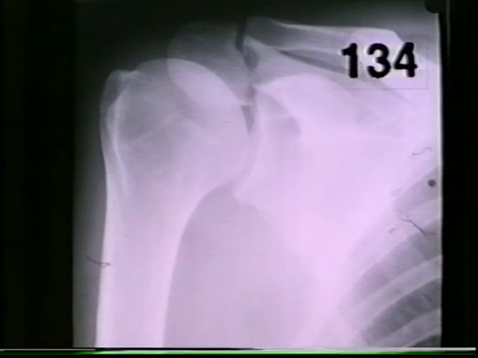Question 134. Name the injury seen here. The X-ray shows a slightly displaced fracture of the acromion. Is the injury recent or old? The fracture is recent, as no callus formation is seen on the X-ray. How may this fracture be simply treated? A triangular arm sling is worn for 1 to 2 weeks, followed by active exercises.